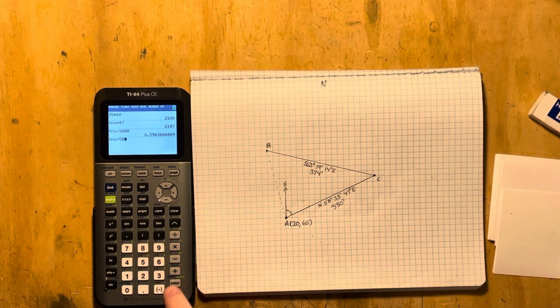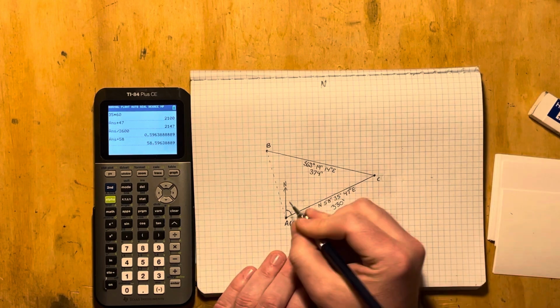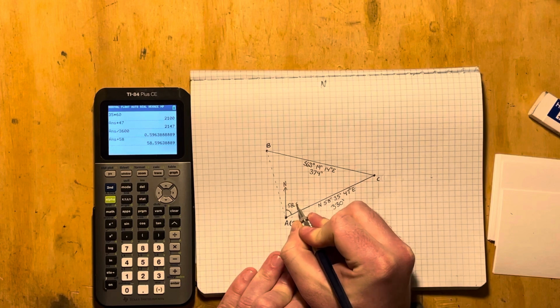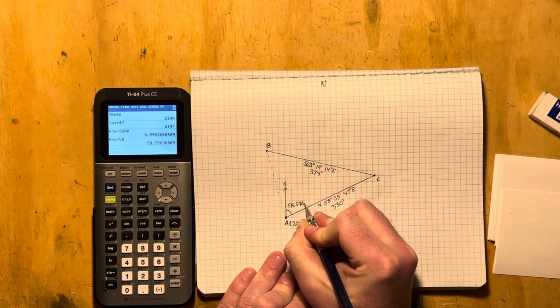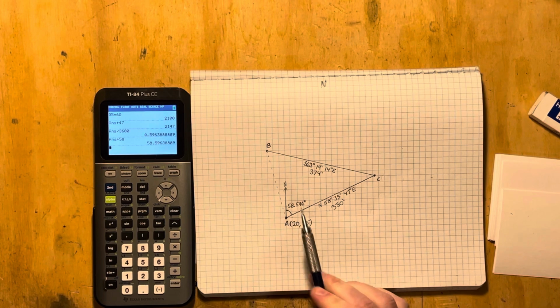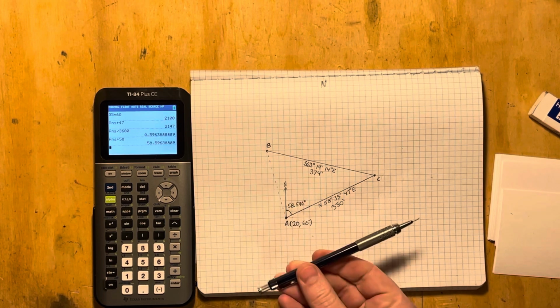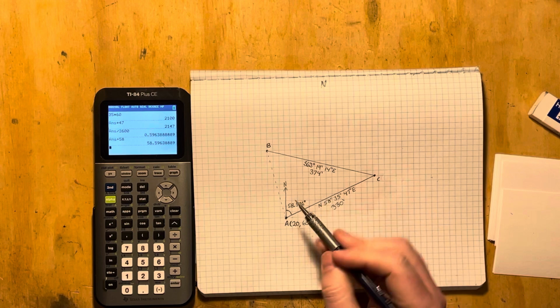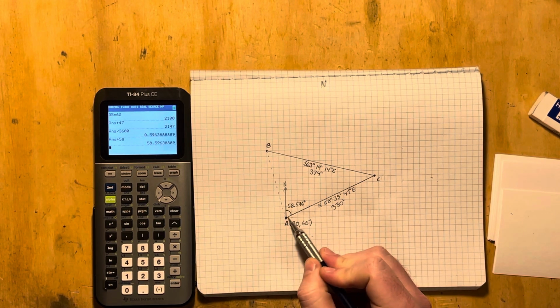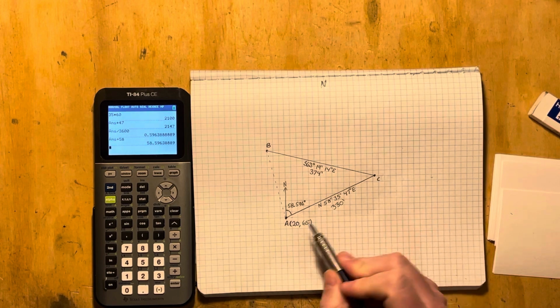So I get 58.596 degrees. Now that does not tell us the angle created in this triangle. This tells us the angle created between this imaginary north line and the line AC.